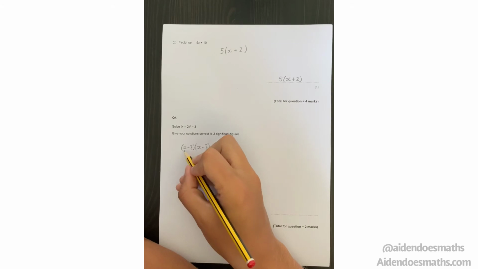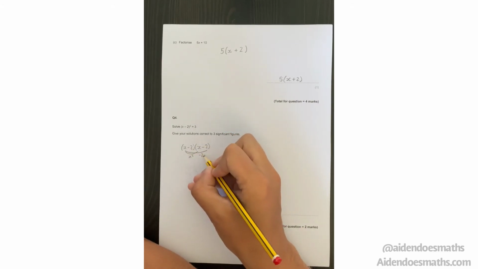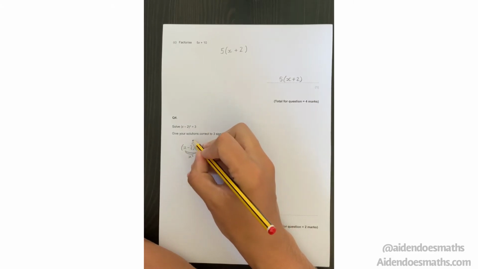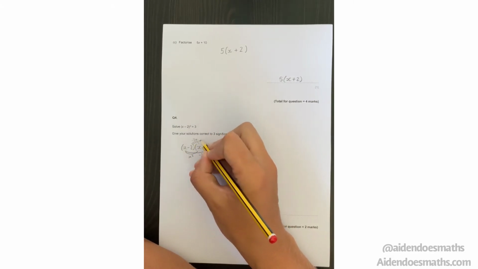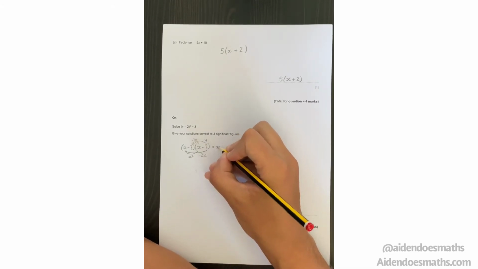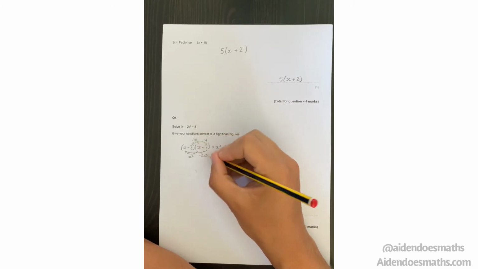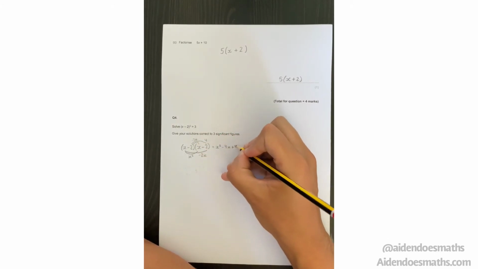Okay, so we're going to do x times x is x squared. X times minus 2 gives us minus 2x. Minus 2x here as well. And then minus 2 times minus 2 gives us positive 4. Okay, so we can say that equals x squared minus 4x, collecting those coefficients of x, plus 4.